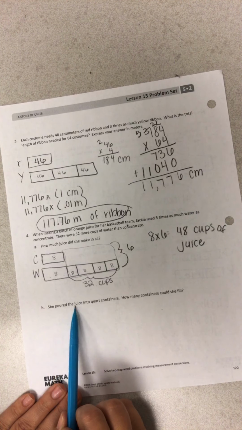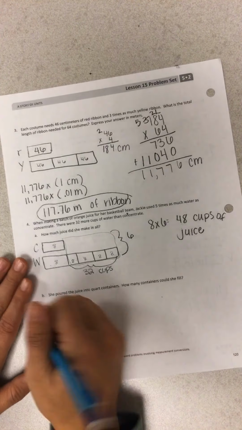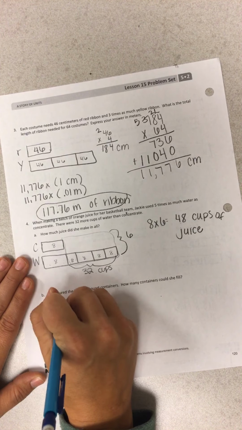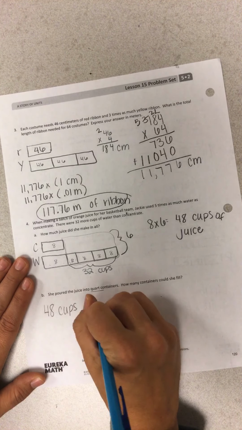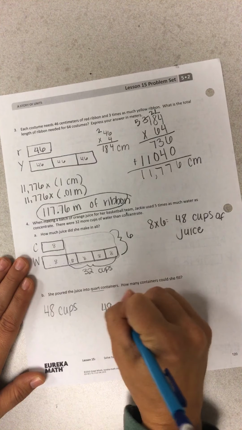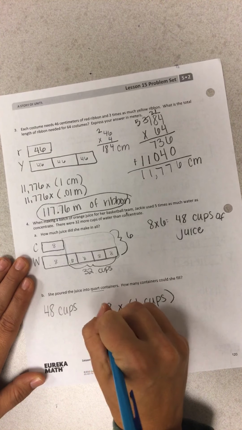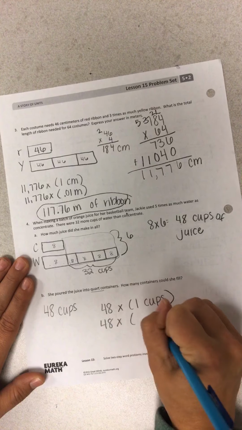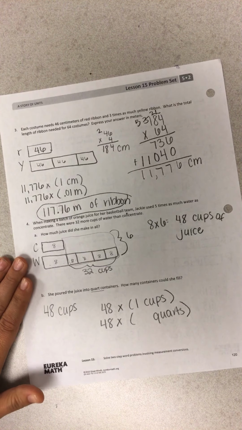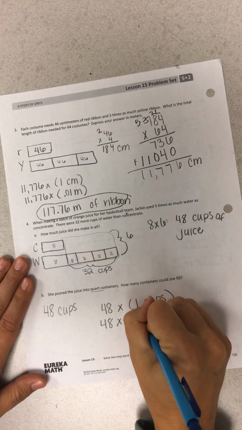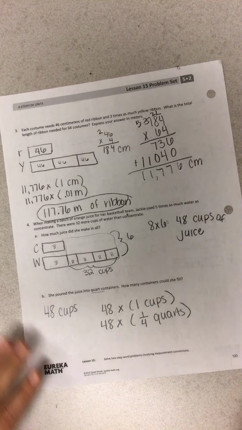It says that she poured the juice into quart containers. So how many containers did she fill? I'm going to take this 48 cups and convert it into quarts. So I'm going to separate out my measurement and multiply 48 by how many quarts? 1 cup is equal to 1/4 of a quart, so I'd have to do it 1/4.